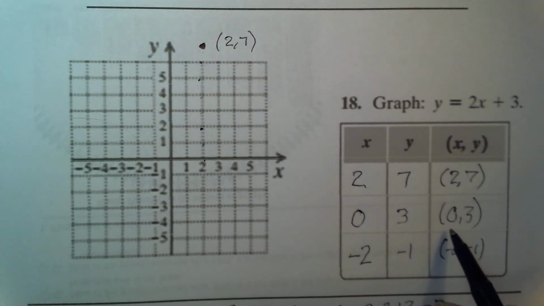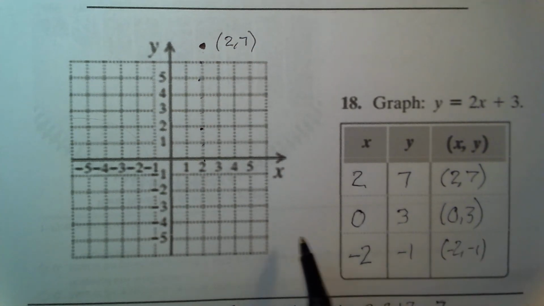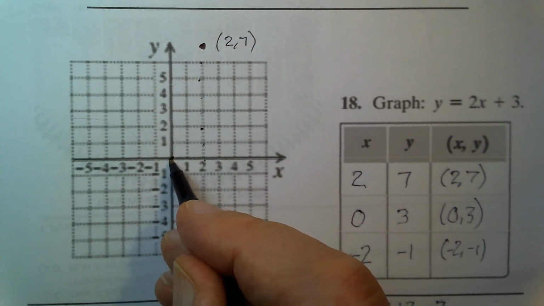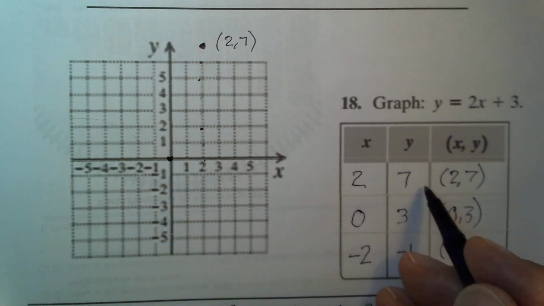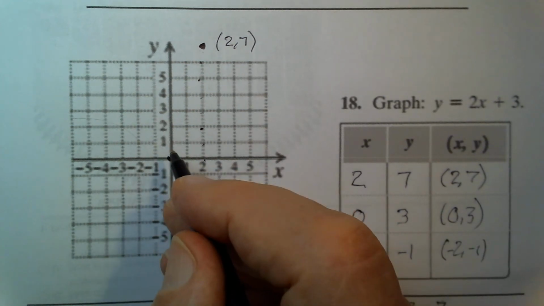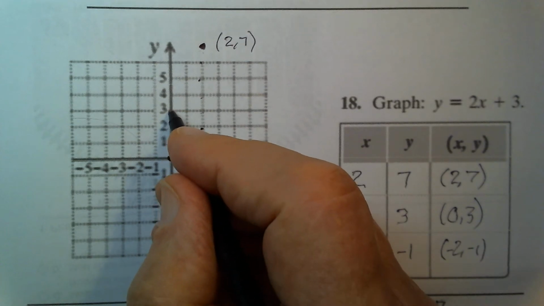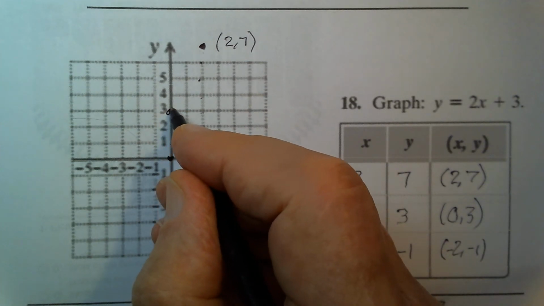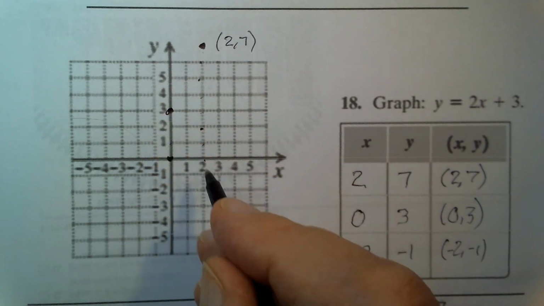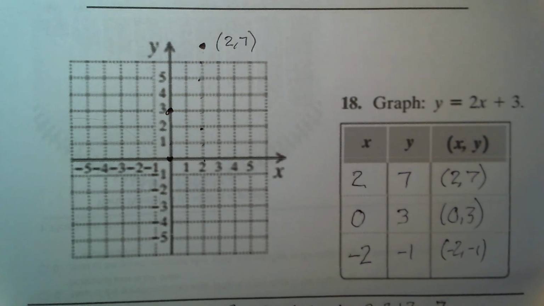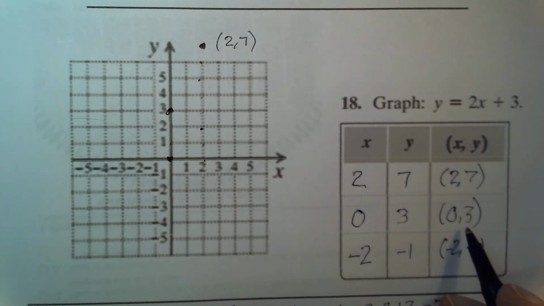Then the point 0 comma 3 tells us we remain at 0, not going to the left or to the right, but we go up 3. That's a point on the y-axis. It's a special point that we learn about later, but let me mention it here now. It is called the y-intercept, where the line crosses the y-axis.